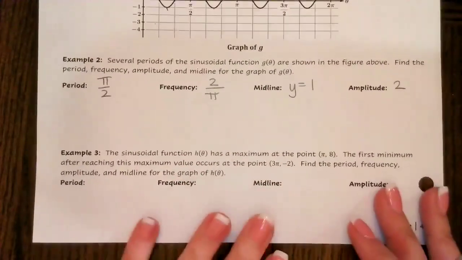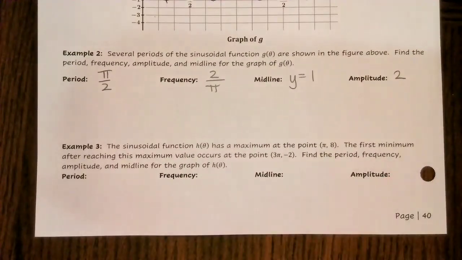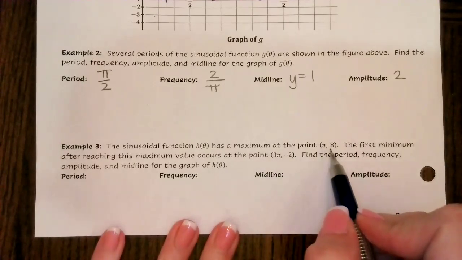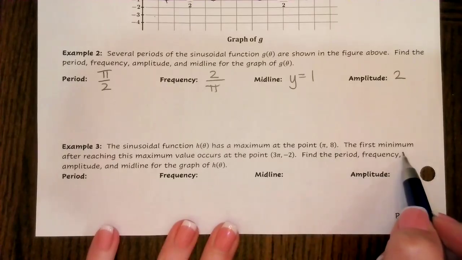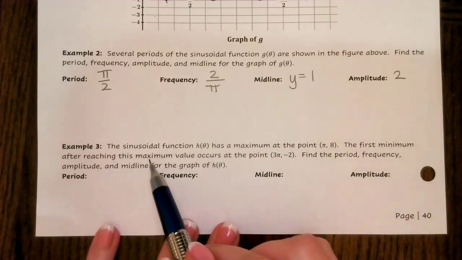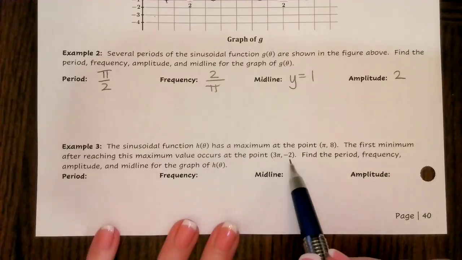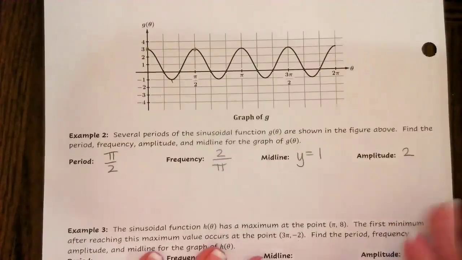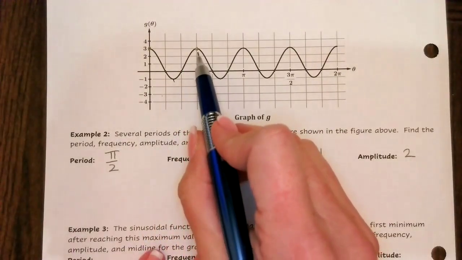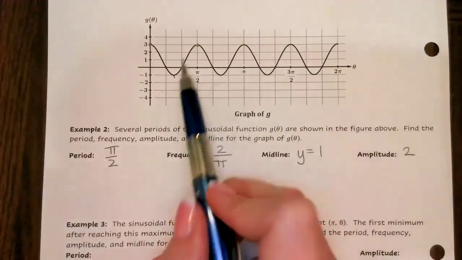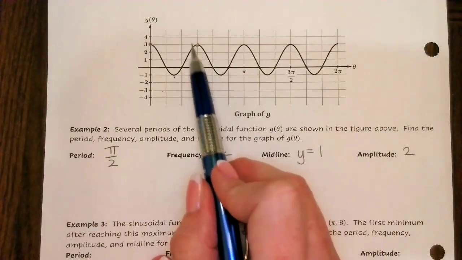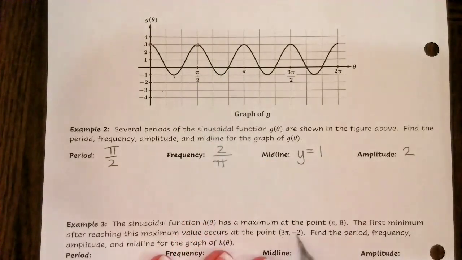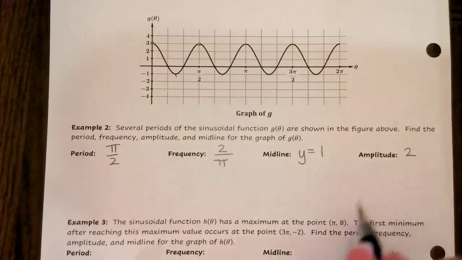But if you're not given a graph, you're really going to have to think of that graph in your head. It gives us here that a maximum is at pi comma 8, and the minimum after reaching that maximum occurs at 3 pi comma -2. They want us to find that information. So think about what's happening here. So this is a maximum, this is a minimum. So it says the maximum occurred at pi comma 8, so a point that looks like this, and then the very next minimum happened at 3 pi comma -2.